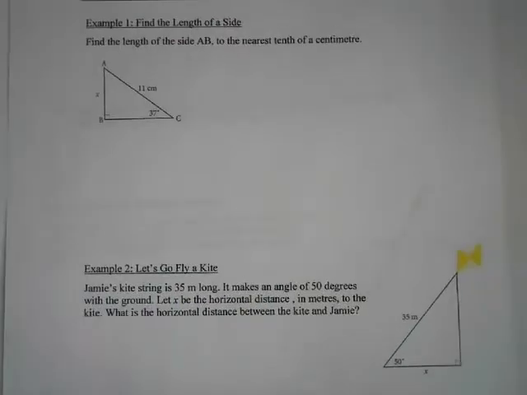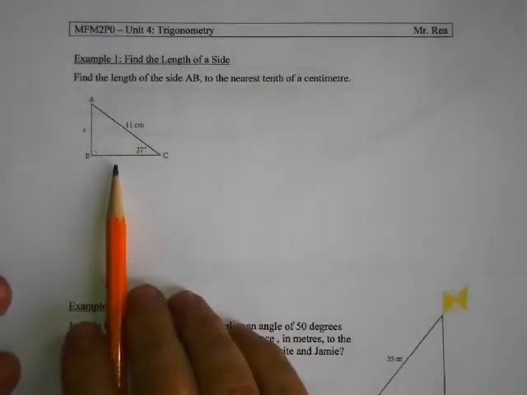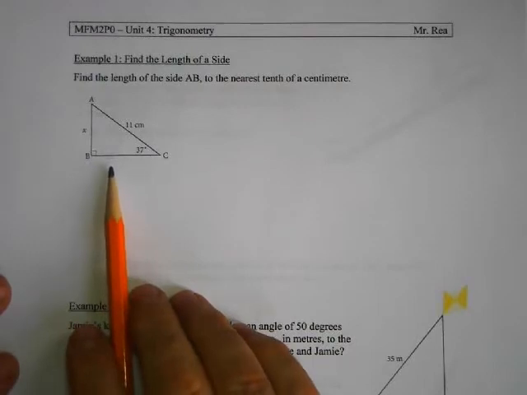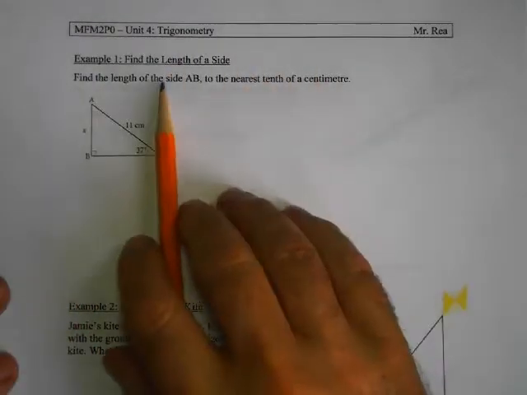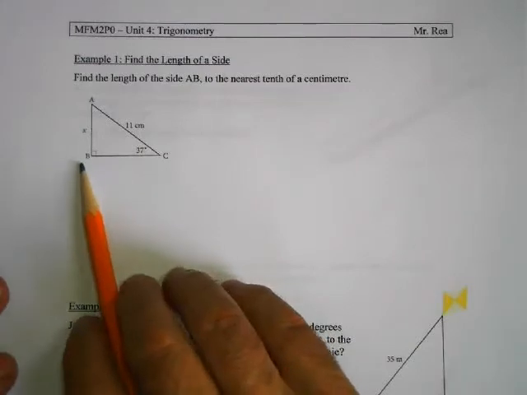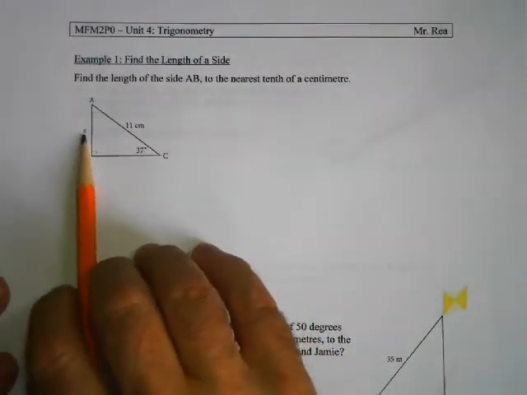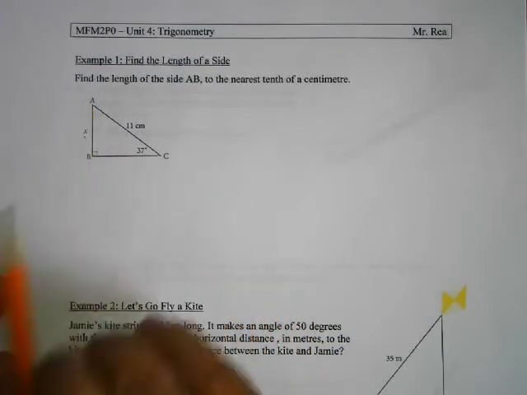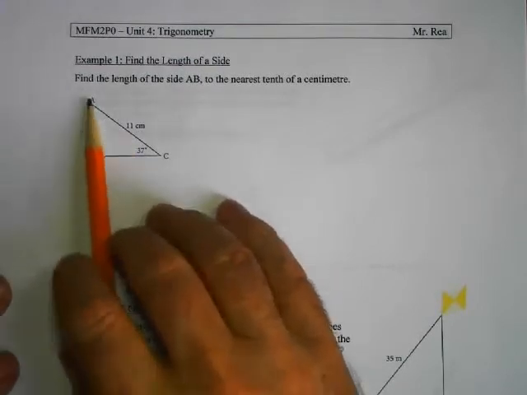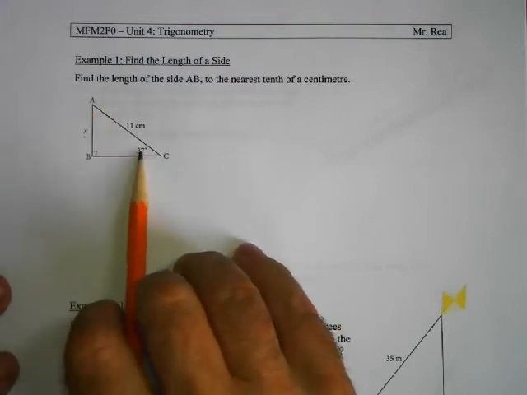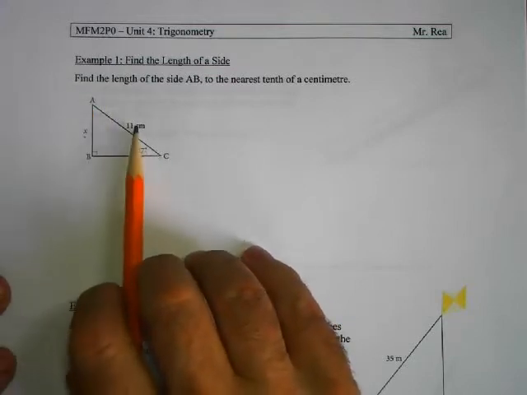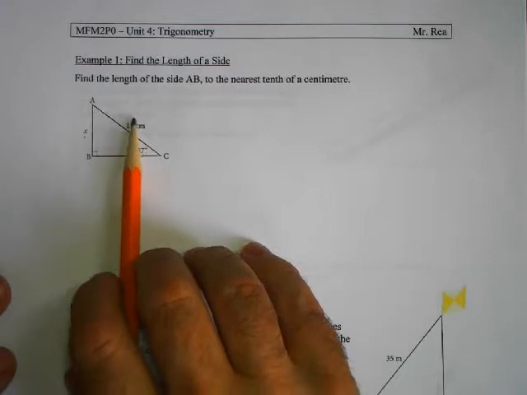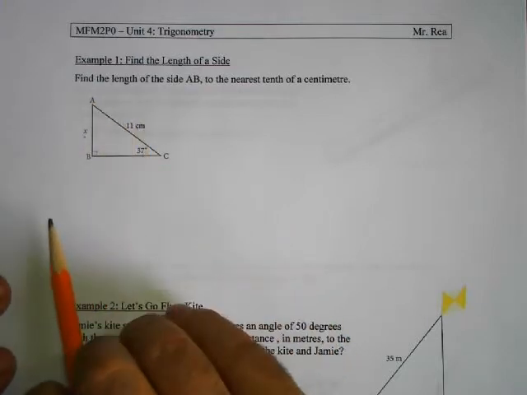These questions will always involve a right triangle. A lot of times the triangle is drawn for you, sometimes it's not, but most of the time it is. Here it says find the length of side AB. They've already labeled it with an X, which is nice of them, to the nearest tenth of a centimeter. So what have they given us? We know it's a right triangle. They've given us this angle C, which is 37, and this side length AC of 11 centimeters.